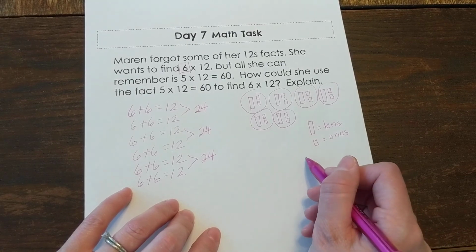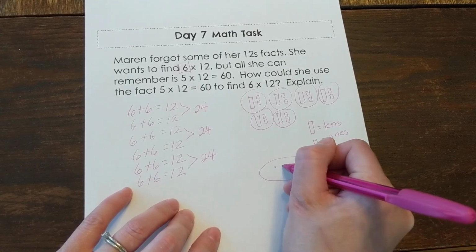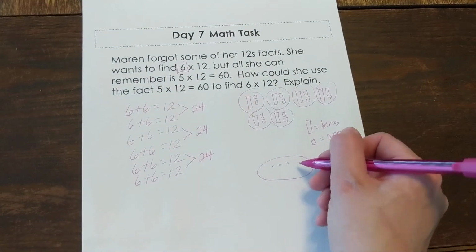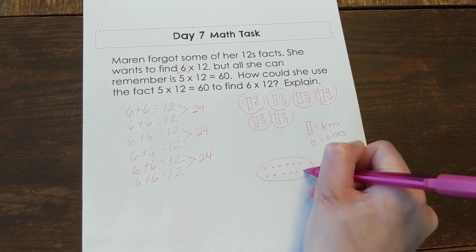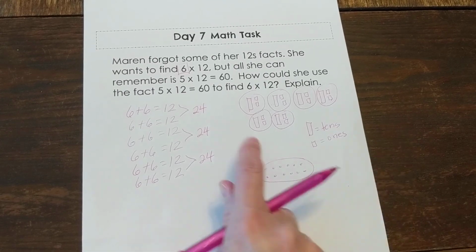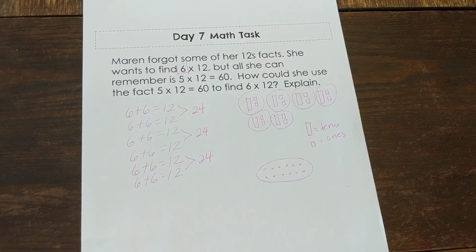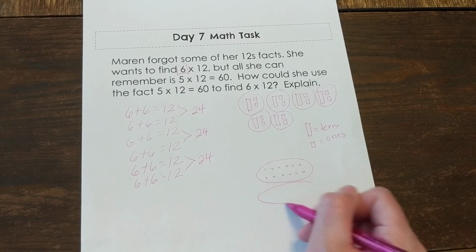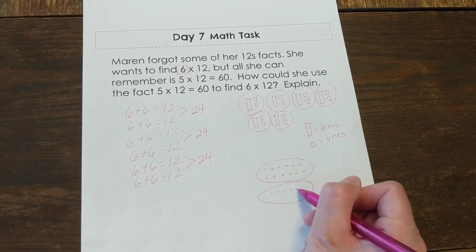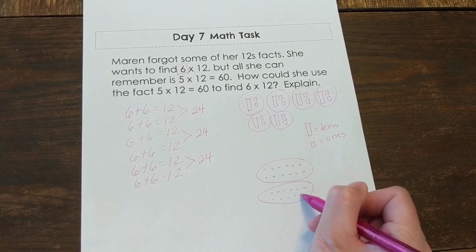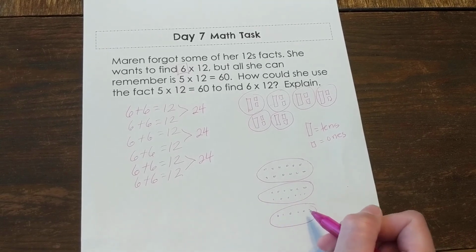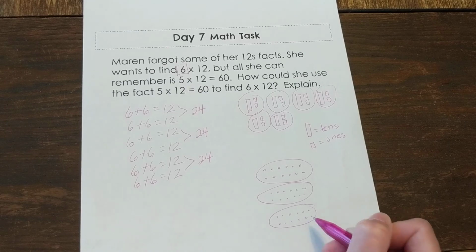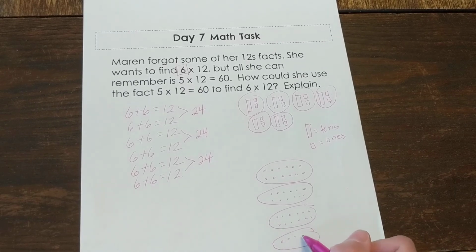I would probably just make groups of 12, and I would just make 6 groups and continue counting out. You already know the 5 groups. If you have the 5 groups written here already, then you can continue and add that last group on.